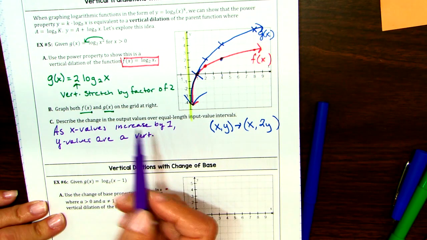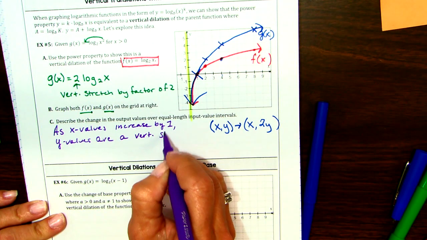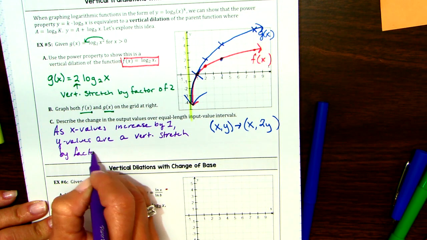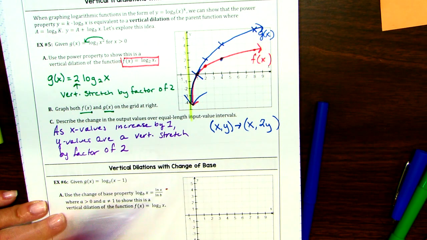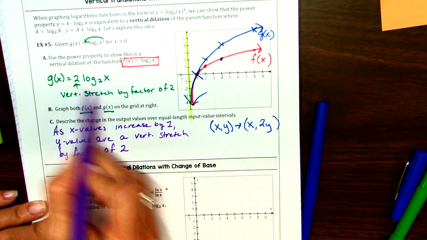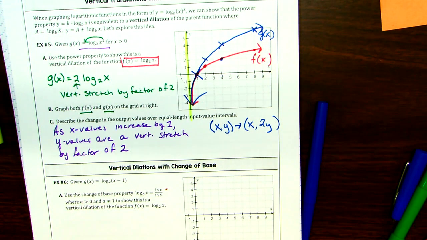Vertical dilation, like it said in the directions. You could say a vertical stretch by factor of 2. Okay, so that's applying the power property to a parent function. It's much easier to understand written like that than if we had kept it like that. Okay?